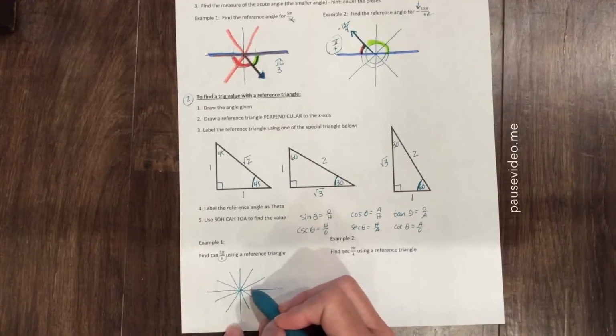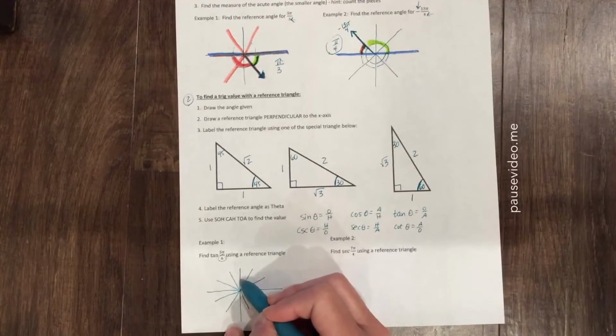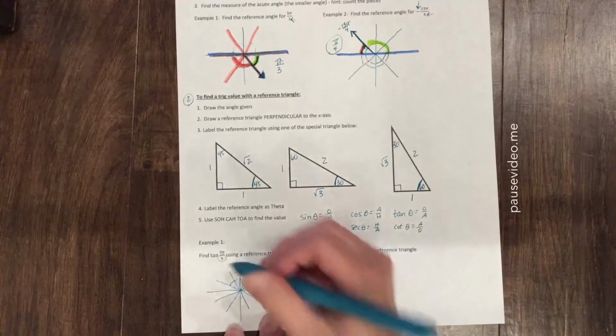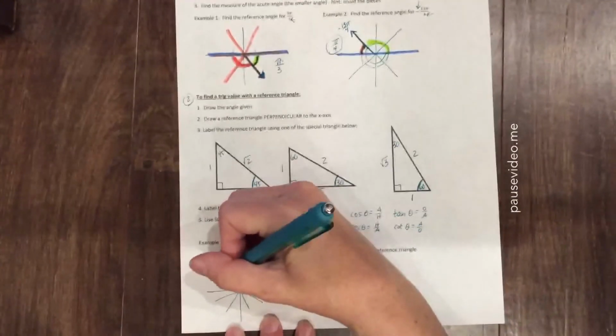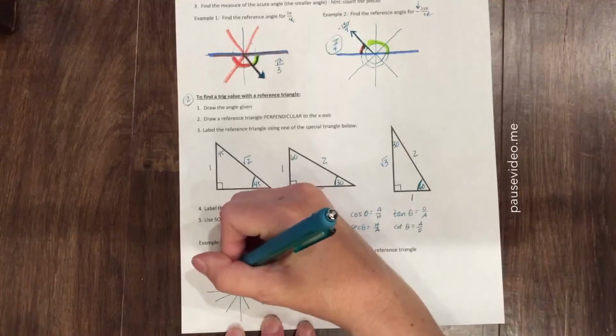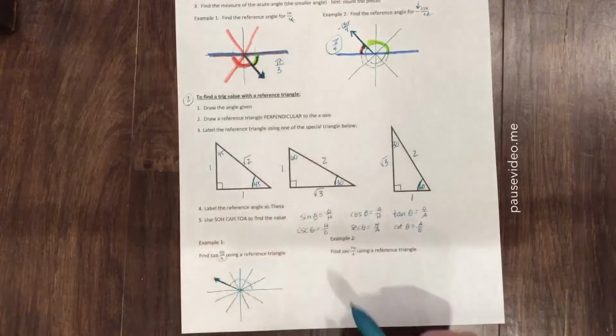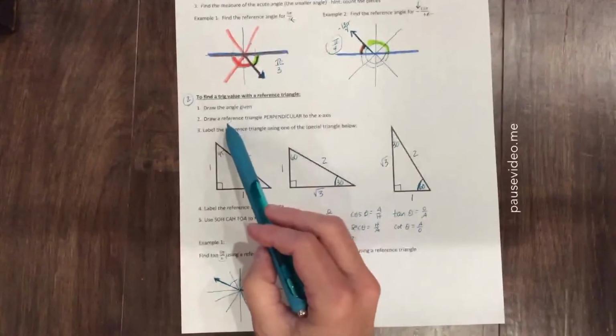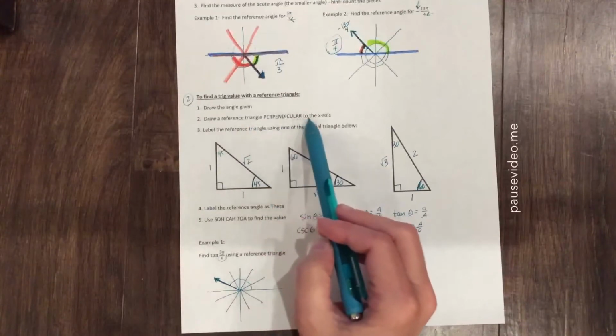So let's count. Here we go. 1, 2, 3, 4, 5. Boom. This is the one I want. This is where 5 pi 6 is. Okay, we found the angle. Step 1 done. Draw a reference triangle perpendicular to the x-axis.